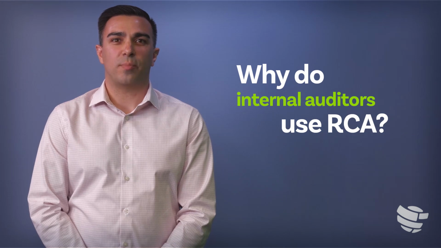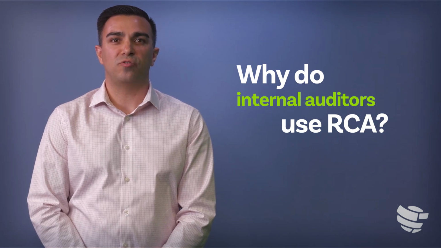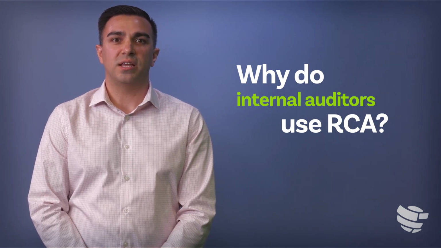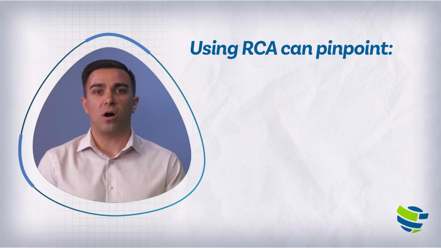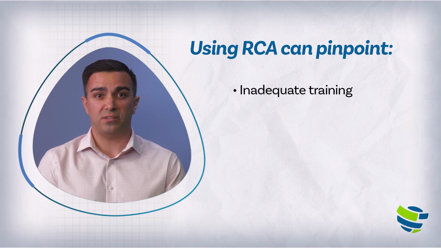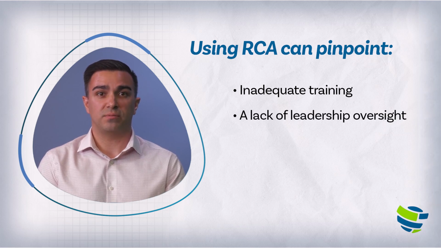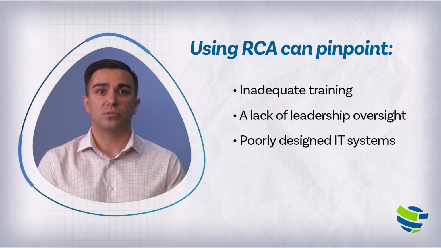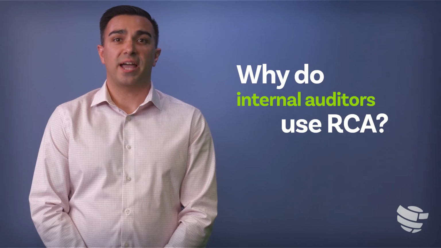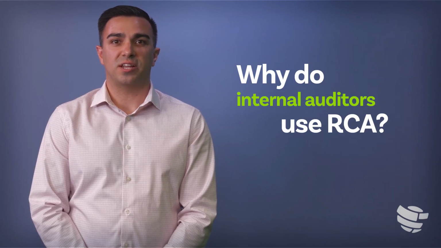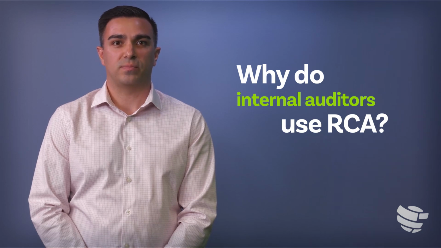Root cause analysis is a powerful tool for auditors because it helps move beyond surface-level findings. Instead of simply reporting the organization lacks effective monitoring controls, auditors using RCA can pinpoint whether the issue stems from inadequate training, a lack of leadership oversight, poorly designed IT systems, or a culture that deprioritizes compliance. By providing actionable recommendations, auditors can help organizations fix problems for good instead of constantly fighting fires.